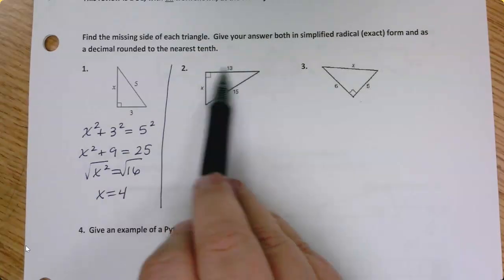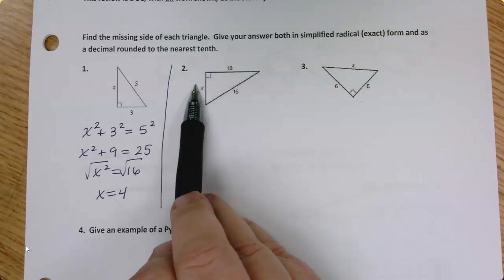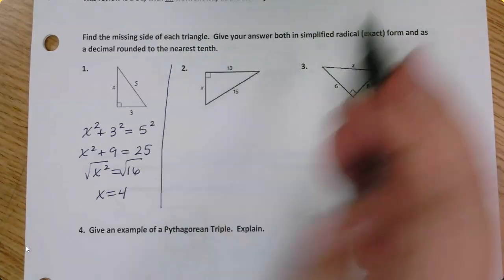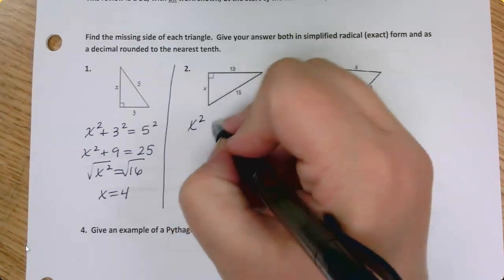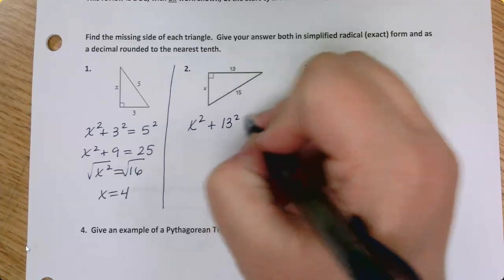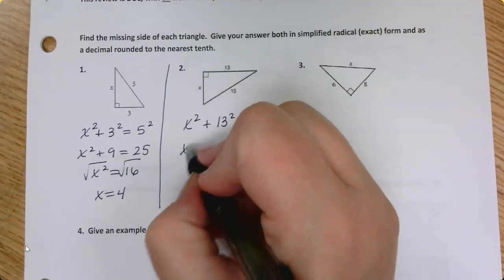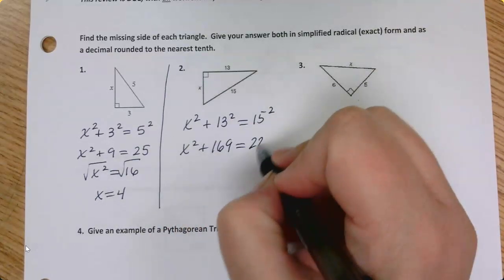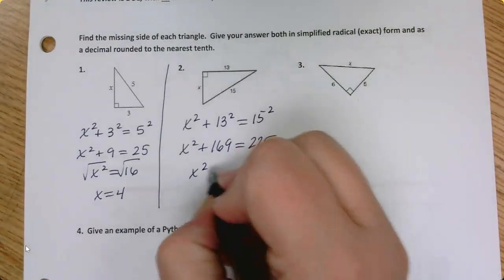Here is another right triangle. 15 is the hypotenuse. These two are the legs; they meet at the right angle, and that's how I know they're the legs. So leg squared plus leg squared equals hypotenuse squared. That's x squared plus 13 squared equals 15 squared. X squared plus 169 equals 225. Subtract 225 minus 169 and you get 56.